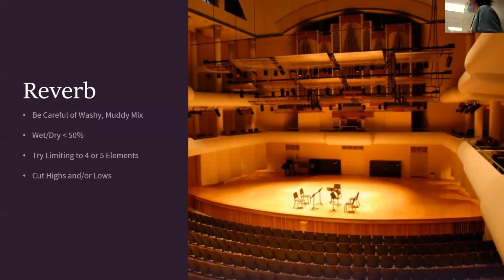And then along with that, and this goes for reverb, but also for other spatial effects like delays, you often want to cut your highs and lows for that a little bit. And this goes into what I was talking about with headroom: you're getting the feeling of the reverb without necessarily as much high or low frequency. So it's a good idea to cut them down so that they're not taking up so much space in your mix as you're getting ready to be mastered.